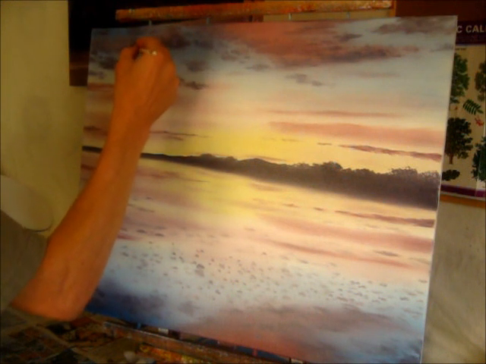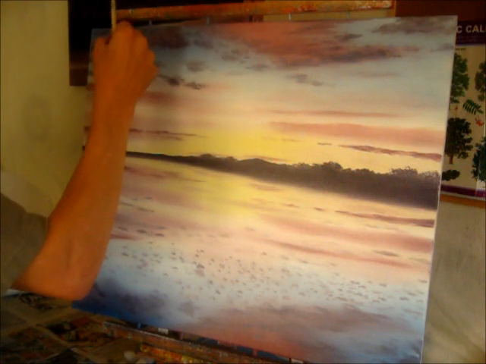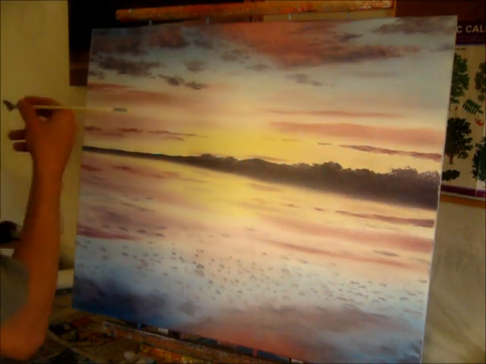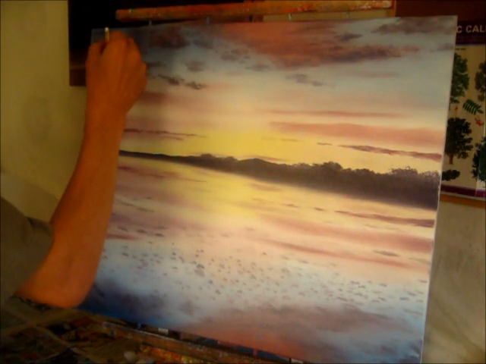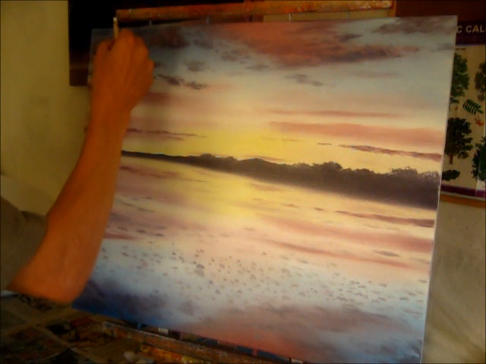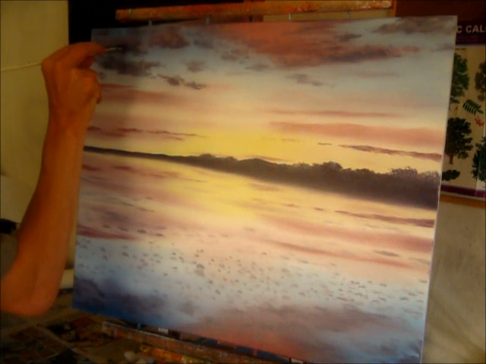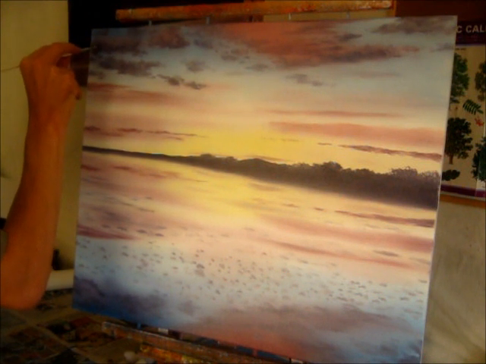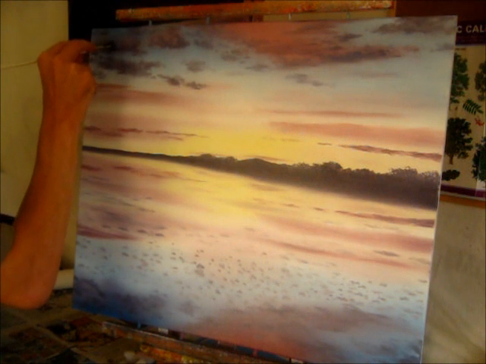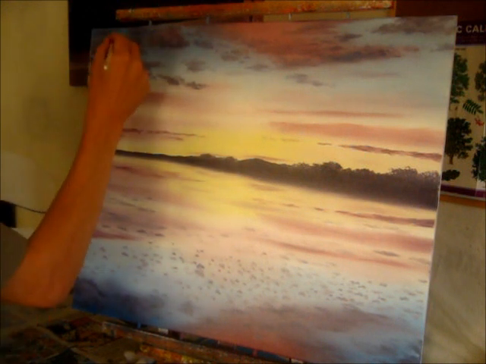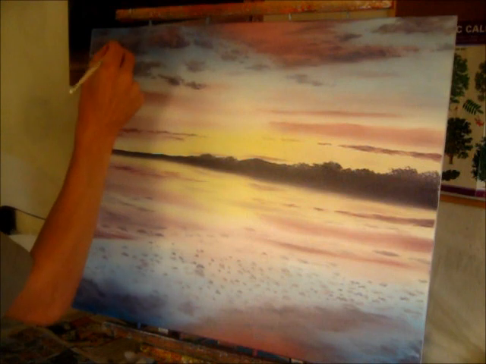I really want these to stand out, you see. So this contrast will work great to make them stand out. I'm just using the corner of the fan brush, just the corner. Put a bit of that up in there, maybe just a little.